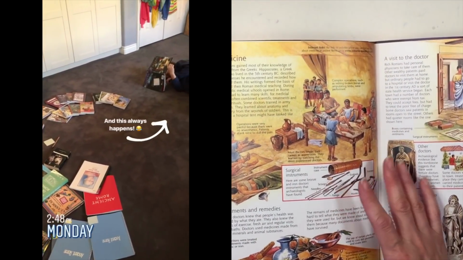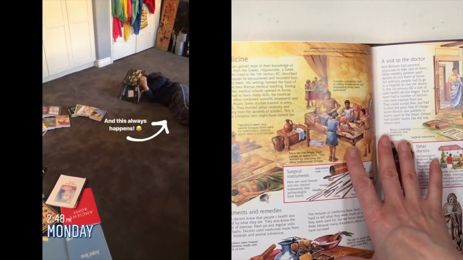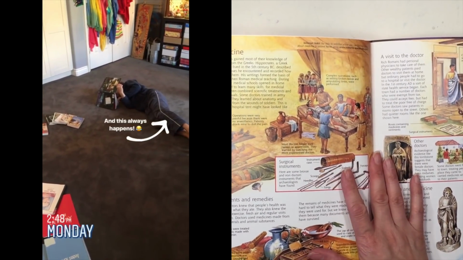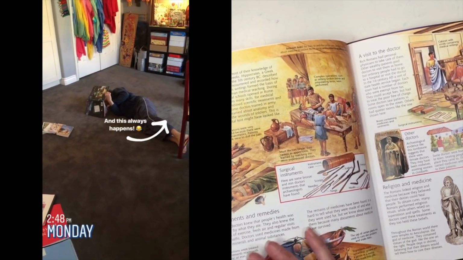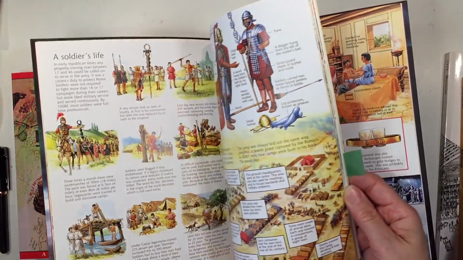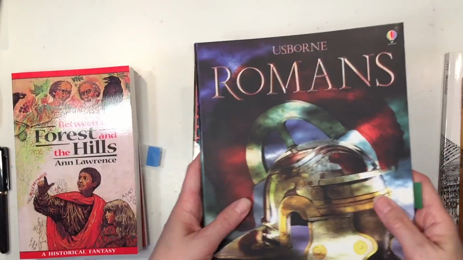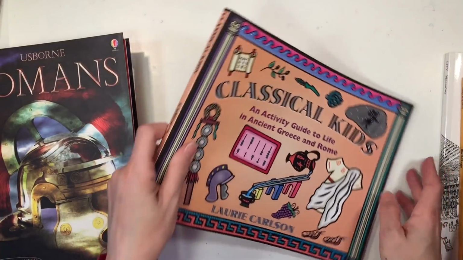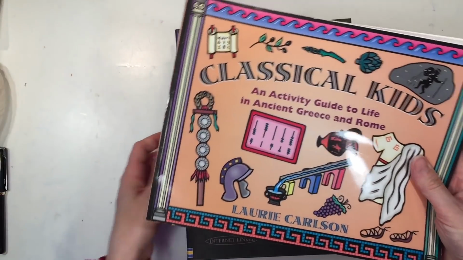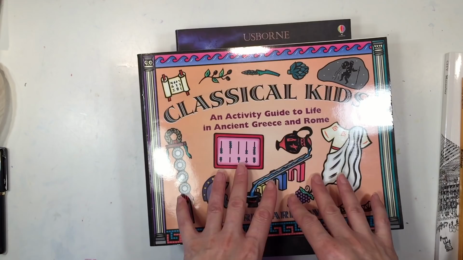And so while I might have otherwise read this in the past when I was doing this unit, I think this time around I'll just leave this available for him to browse through. It's one of those books that you just are drawn into. And then for this week, I also have Classical Kids. This is our first hands-on activity book.